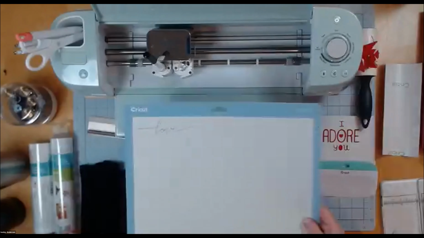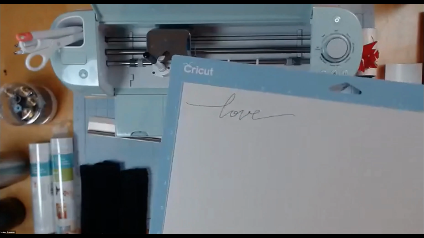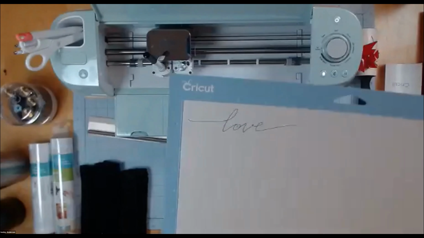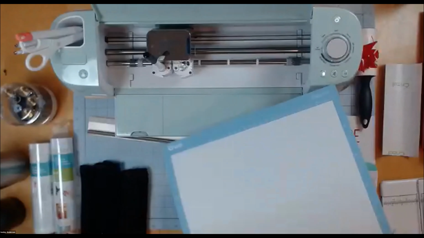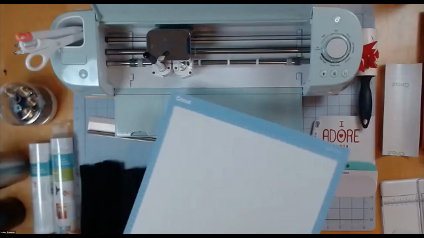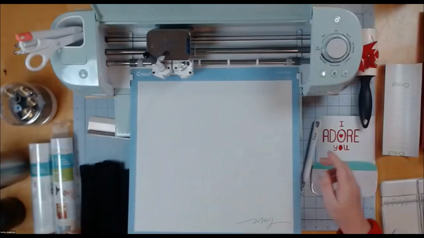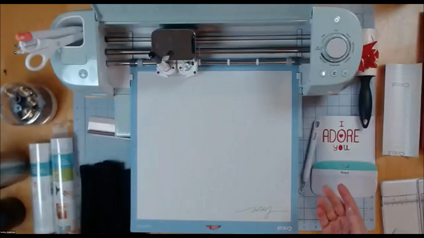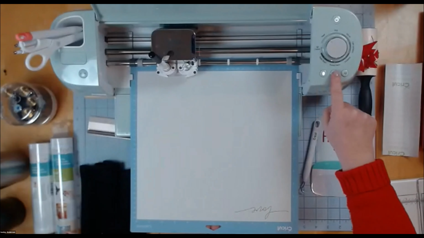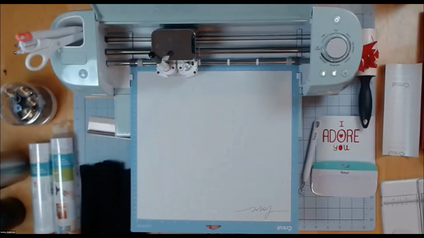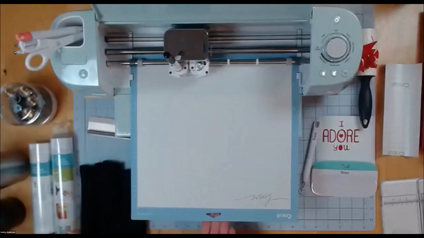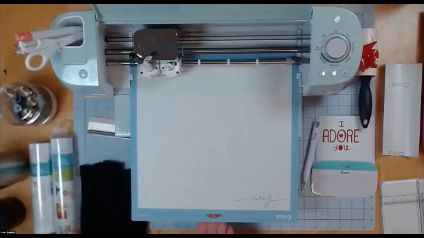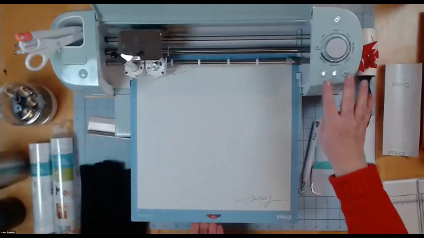Okay, so there we go. Do you guys see that? How amazing is that? Isn't that great? One thing about these mats too is you can just take your mat and turn it around and reload it. It doesn't have to go in one way or the other. And like Joy was saying, I can press the arrow and I can do it again. There we go.